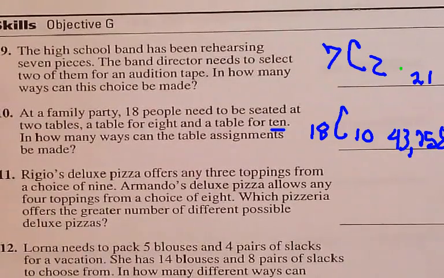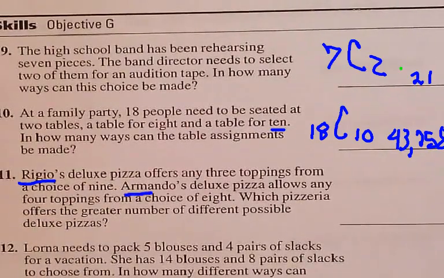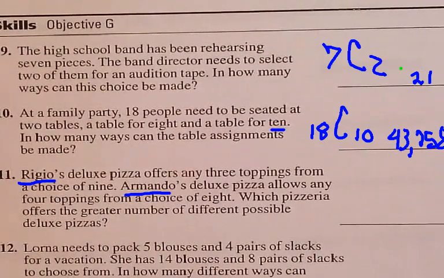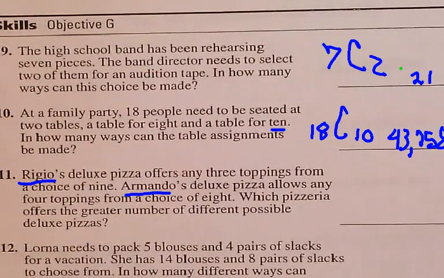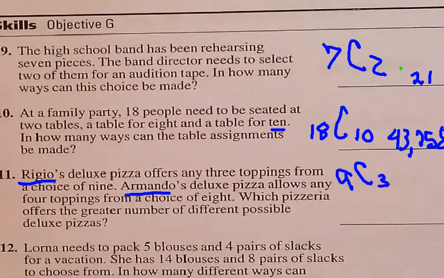How about this one? There's 2 stores that sell pizza, Armando's and Reggio's. And 3 topping pizzas out of a choice of 9, right? So 3 toppings out of a choice of 9. Remember, when you put toppings on your pizza, it doesn't matter which one you put on first. You can put pepperoni, then olives, then anchovies, all right? Or you could put anchovies first, and then olives, and then the pepperoni. It doesn't matter what order they're in, right? So if there are 9, and you're picking 3, how many different pizzas could they make at Reggio's?